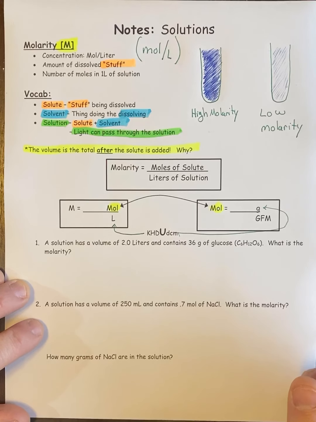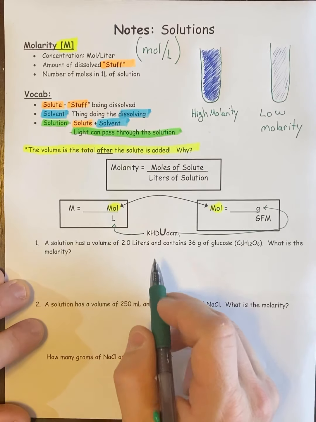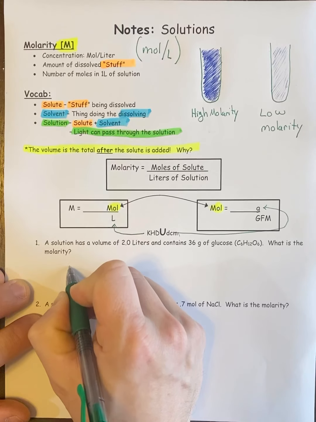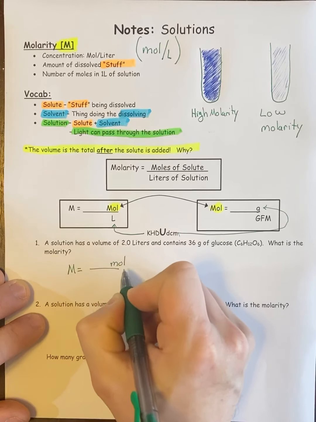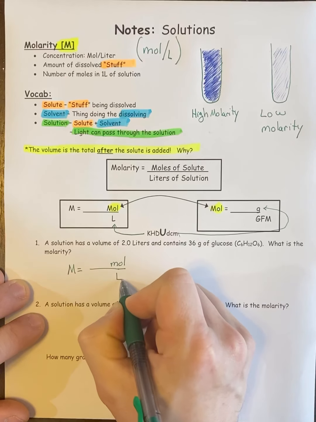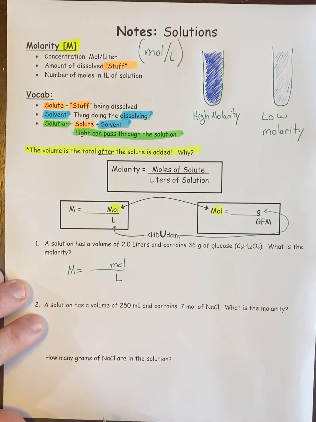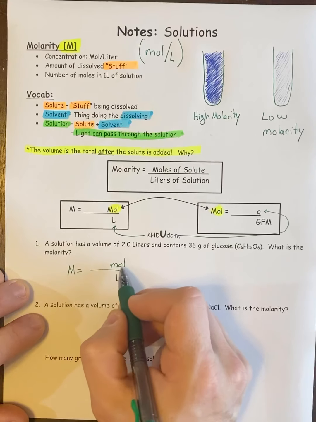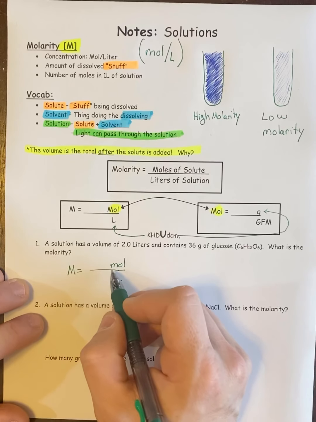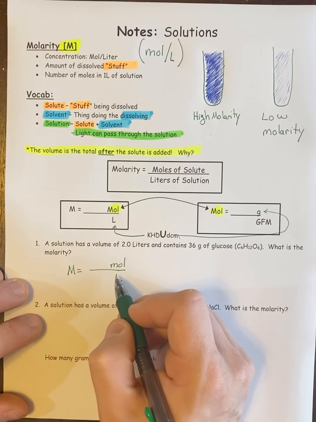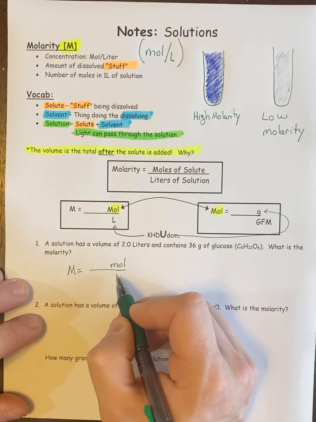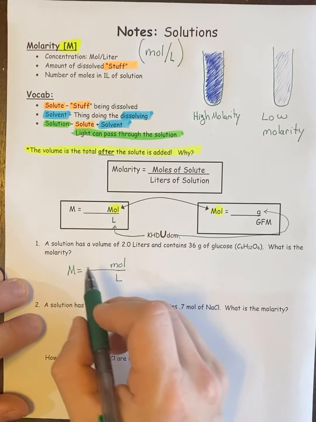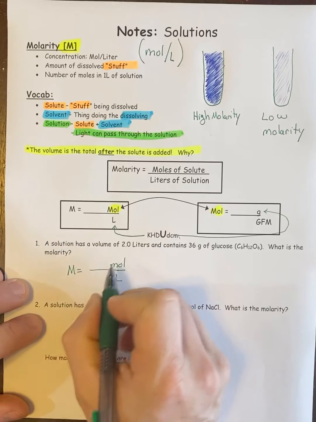So the first practice problem says a solution has a volume of 2 liters. The way I like to write this out, big M is the units for molarity. The units for moles is actually MOLE. They're not very creative. All they did was drop the E off the end of the word. But MO is an element and little m is taken by meters, so the next best option for a shortened unit is MOL.